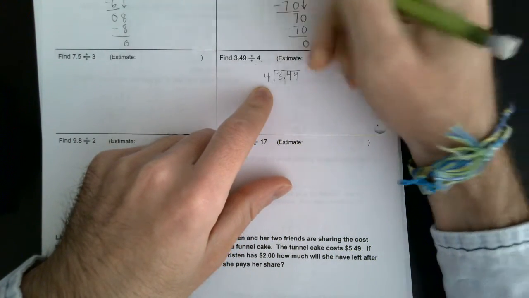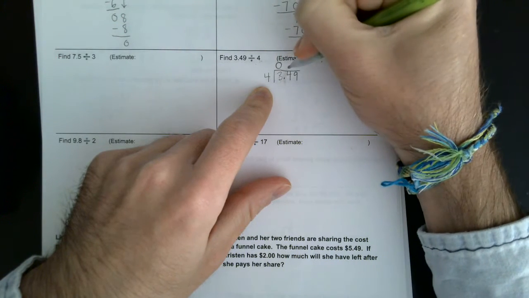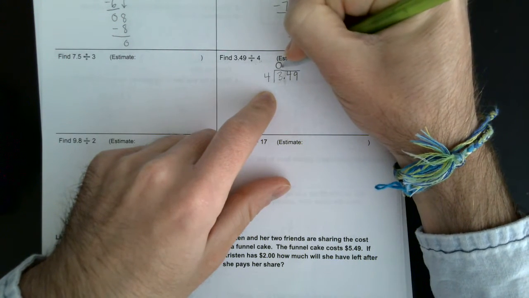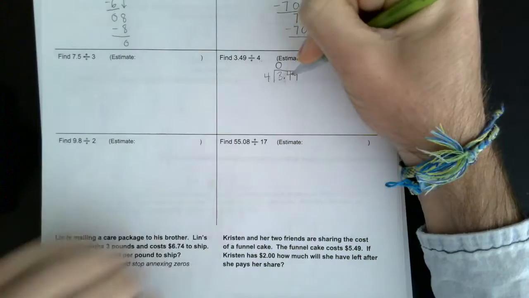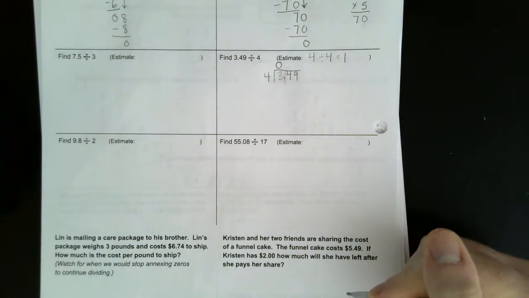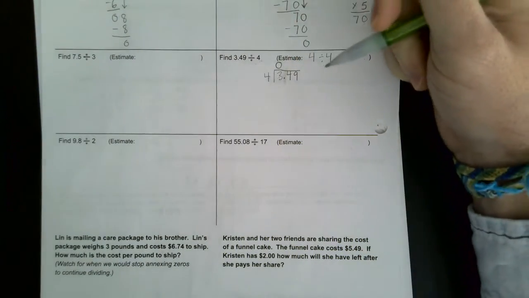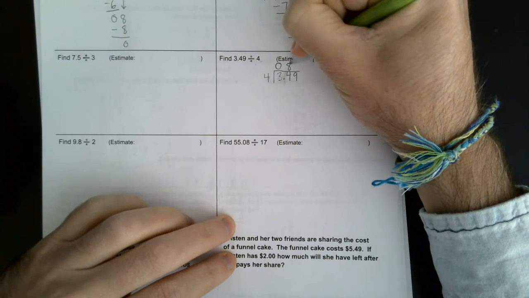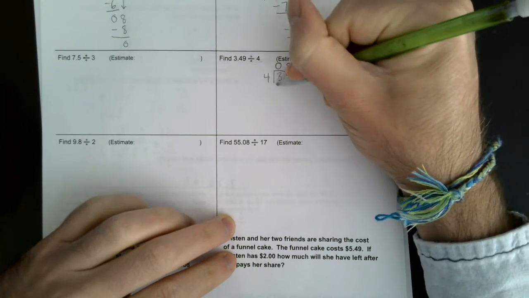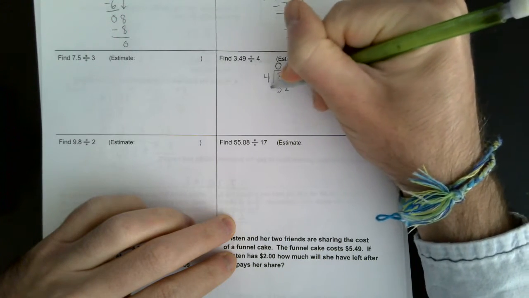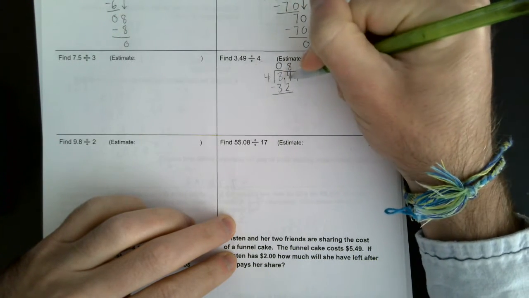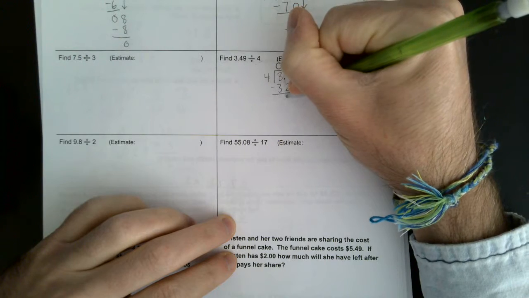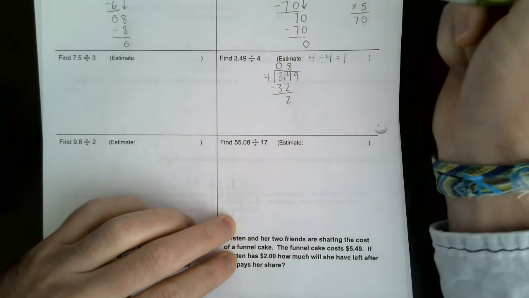4 goes into 3 no times. 4 goes into 34 would be 8 times, right? Because 8 times 4 is 32, so it would be 8. 8 times 4, again, is 32. 34 minus 32 would be 2.